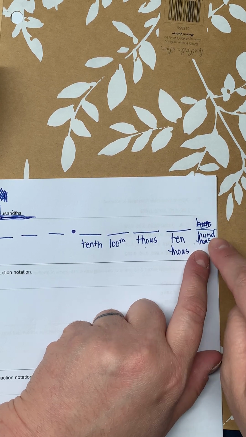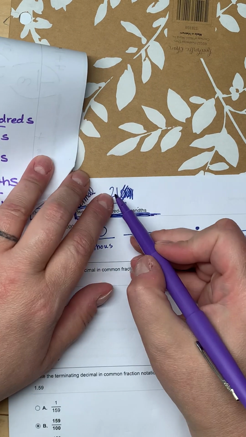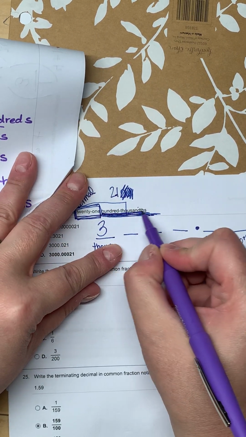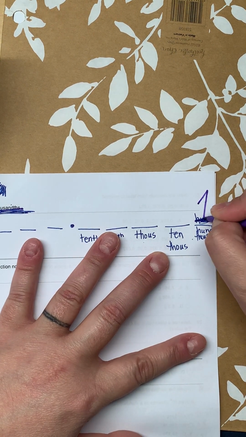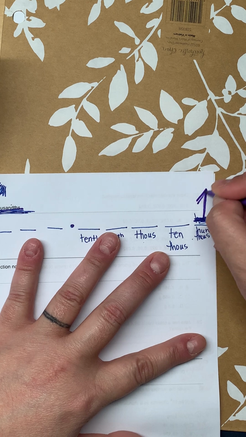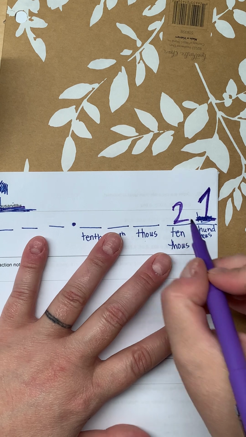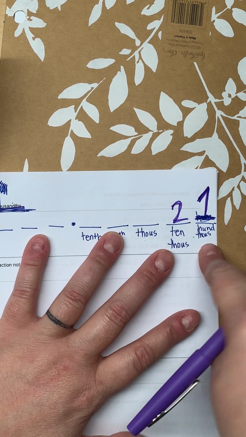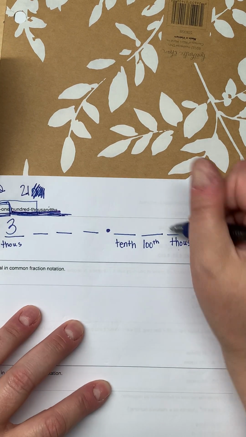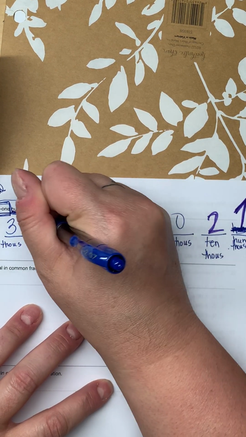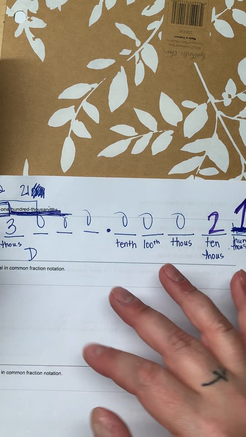100,000 spot. Okay, and we're supposed to have a 21 over here. And that 21 is supposed to land on the 100,000ths. So the 1 is supposed to be in the 100,000ths, the 2 right before it, so that way this reads 21 in the 100,000ths, okay? And then there's no other numbers that they told us about, so we just have a bunch of zeros. So that's D. Okay, let's do another one.